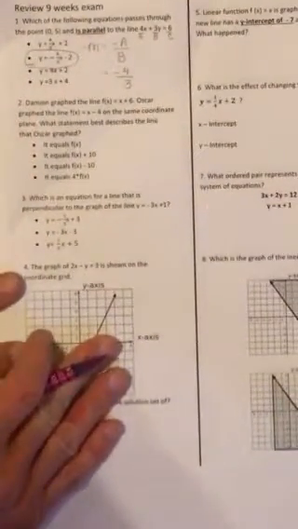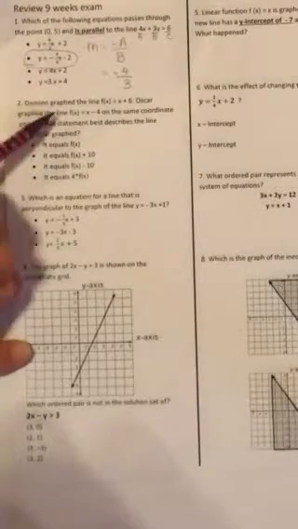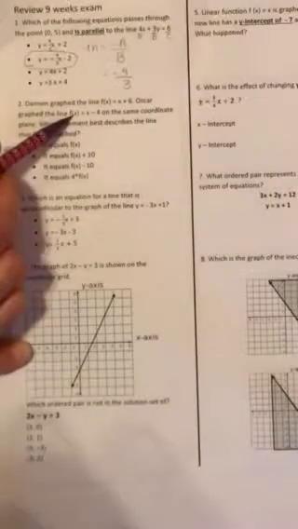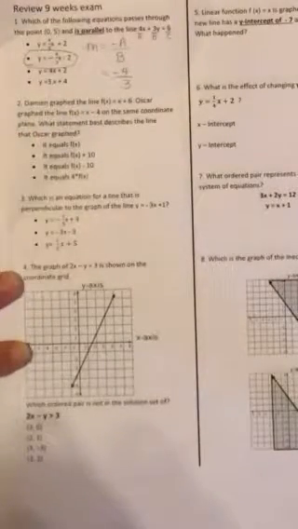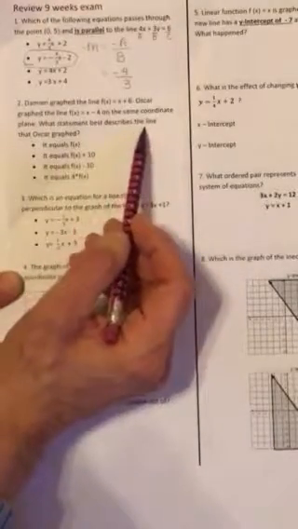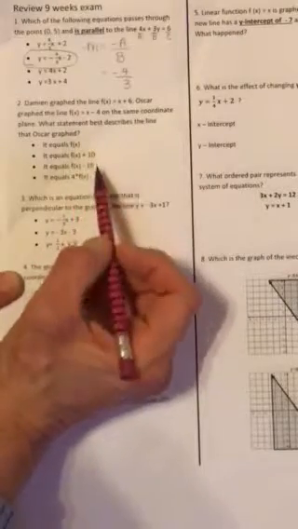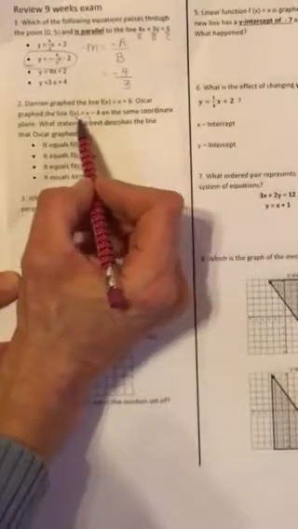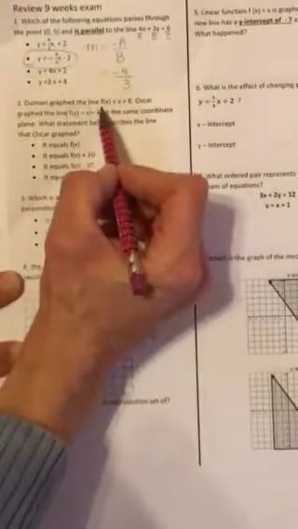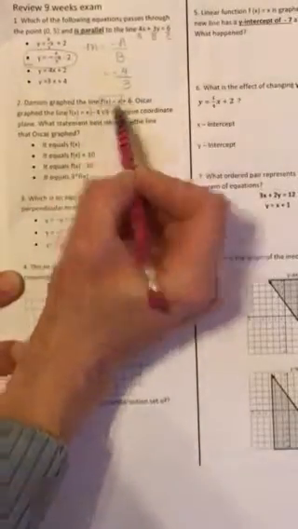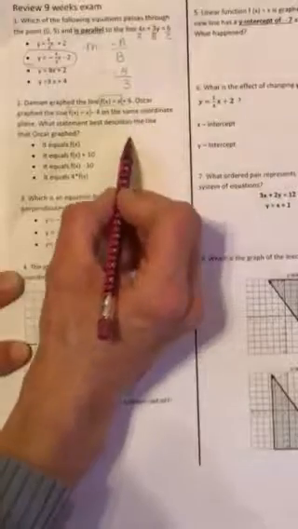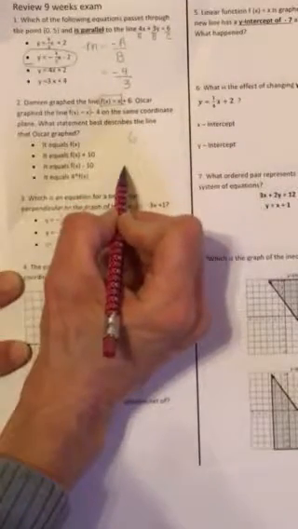Then on number 2, this is where we're doing transformation. Damien graphed the line f of x equals x plus 6, and then Oscar graphed the line f of x equals x minus 4 on the same coordinate plane. What statement best describes the line that Oscar graphed? Well, if you think about it, nothing changed with this part right here. This part stayed the same. So we need to think about what happened between 6 and negative 4.